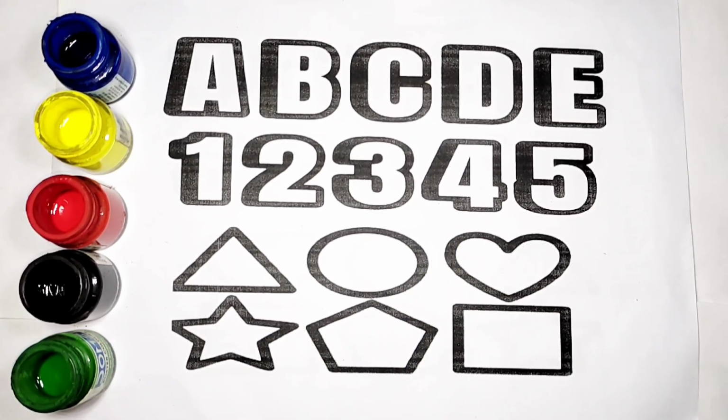Today we draw and color alphabets, numbers and 2D shapes.